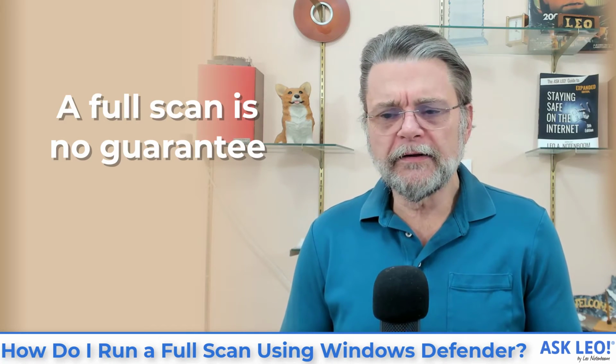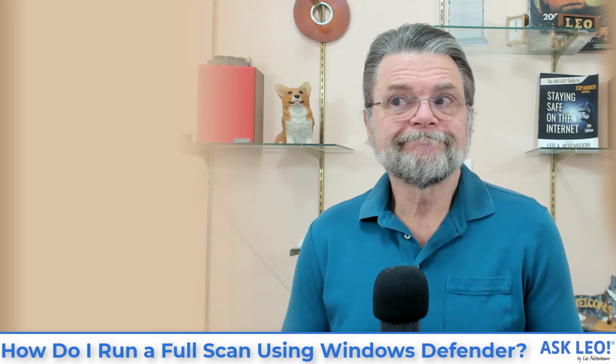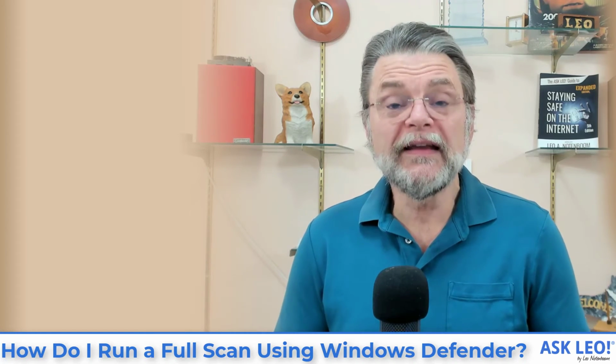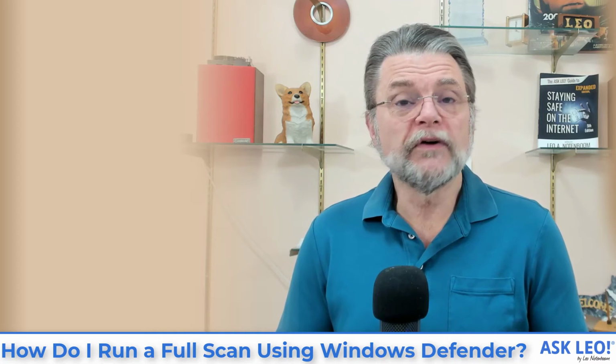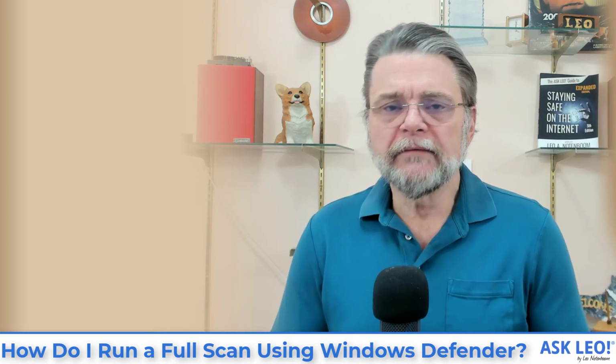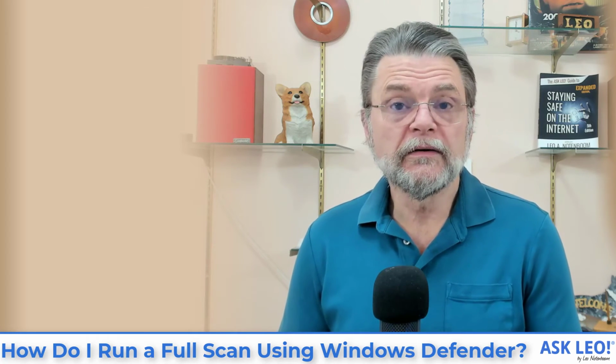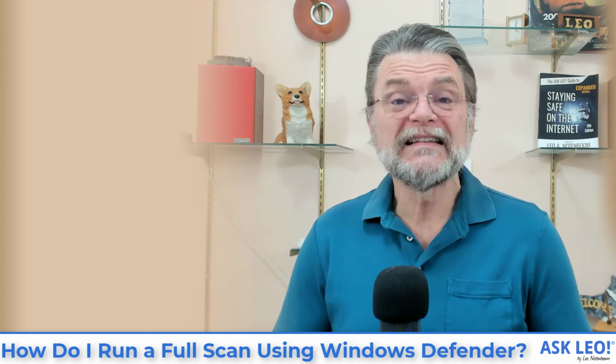The other caveat, and this is the one that a lot of people are uncomfortable with, a full scan is no guarantee. There may still be malware on this machine, even if the anti-malware software says there isn't. And that's true for any anti-malware software you happen to use, be it Windows Defender, be it some other tool, a third-party tool, a free tool, a tool you've paid for, it doesn't matter. Every anti-malware tool misses something.